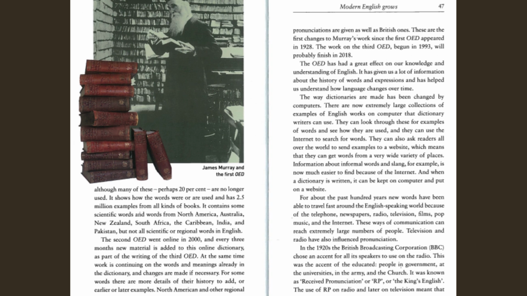And when a dictionary is written, it can be kept on computer and put on a website. For about the past 100 years, new words have been able to travel fast around the English-speaking world because of the telephone, newspapers, radio, television, films, pop music, and the internet. These ways of communication can reach extremely large numbers of people. Television and radio have also influenced pronunciation.